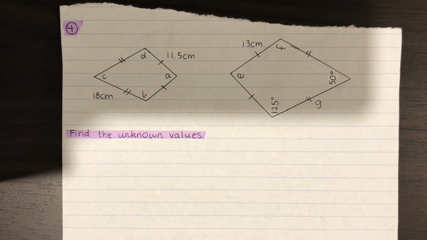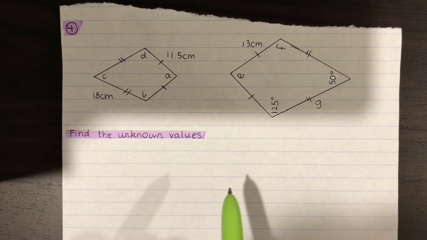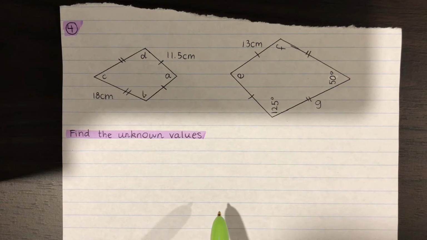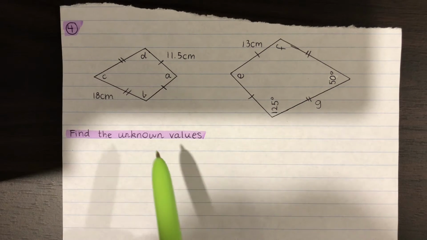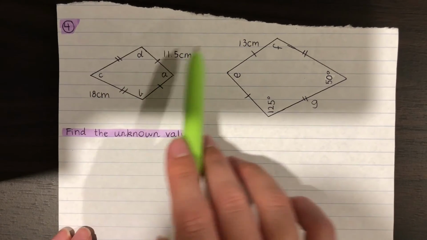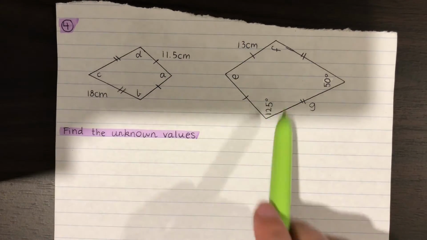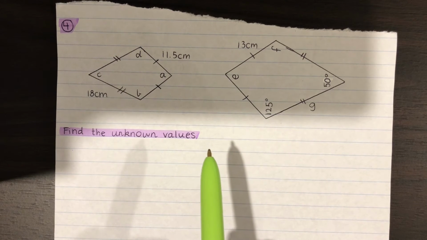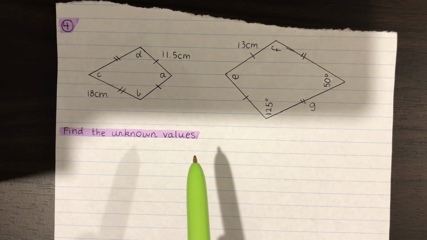So we're going to do what we've been doing the whole time, and we are going to underline the sides that match up with one another. If we did that, we would find that the 18, the 11.5, the 13, and the G must all somehow match up with one another.